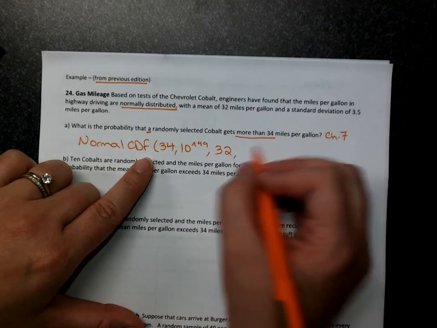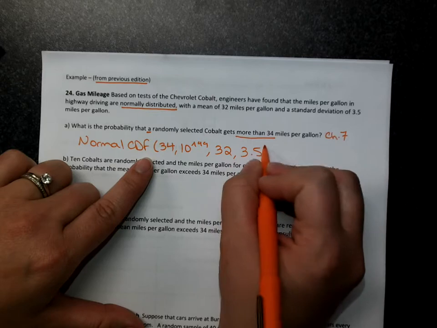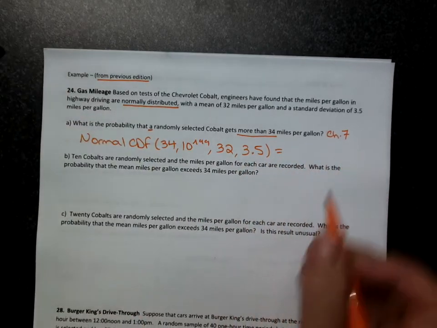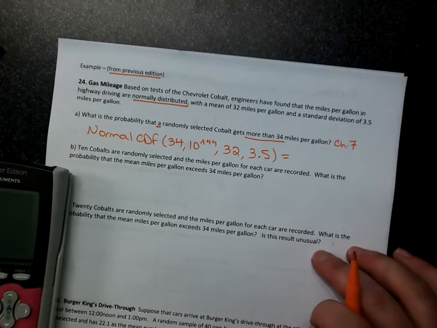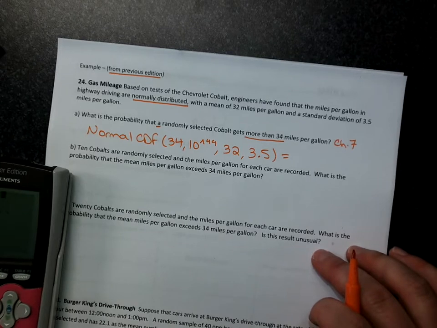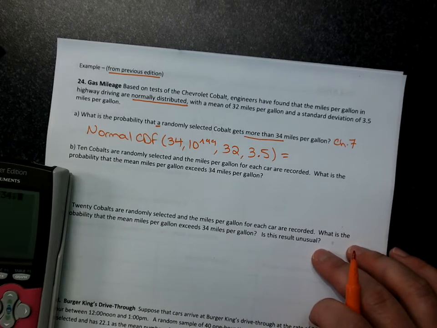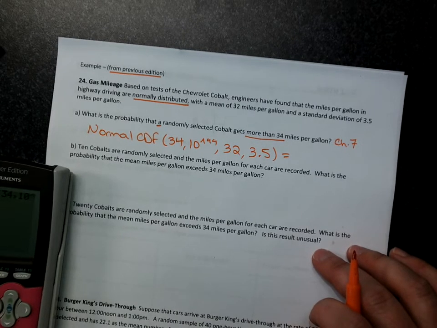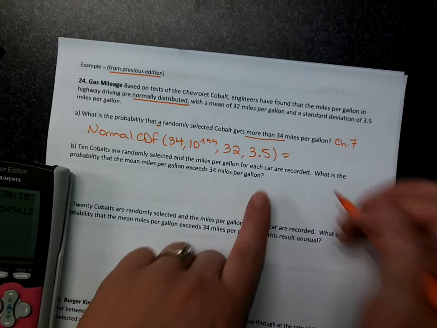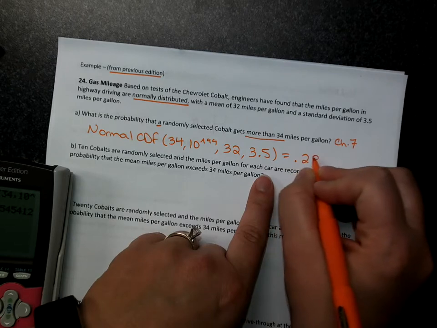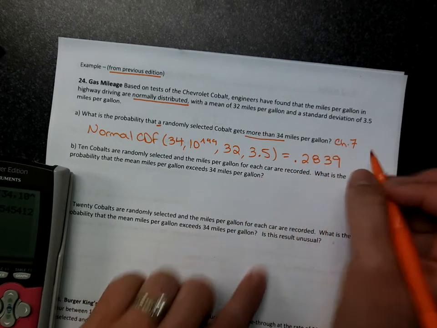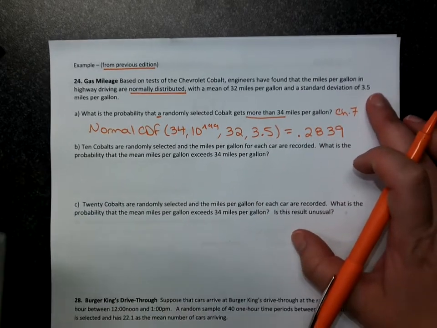In the standard deviation, we don't have to make any adjustments because it's just for one car. Dividing by the square root of 1 doesn't do anything. So we're going to do second, VARS, normal CDF. If there's not a sample size, you don't have to make any adjustments. 0.2839. So again, that's just like Chapter 7.